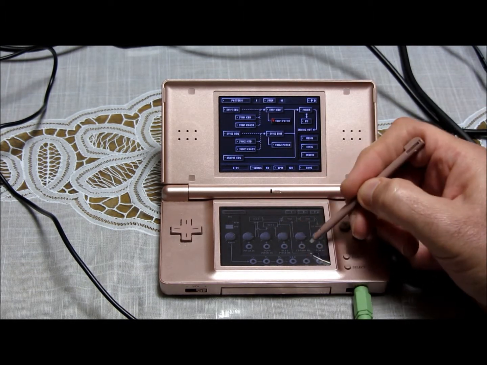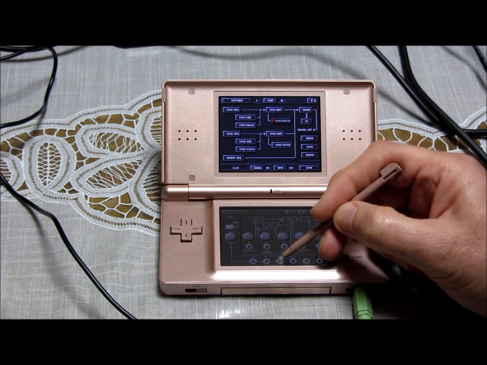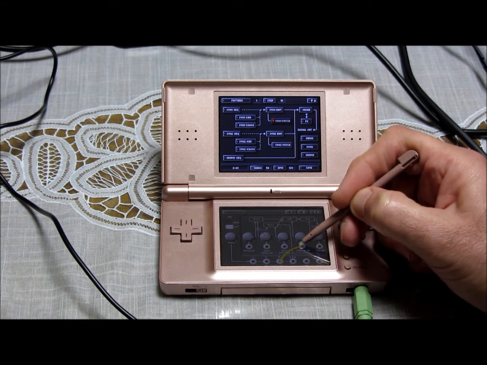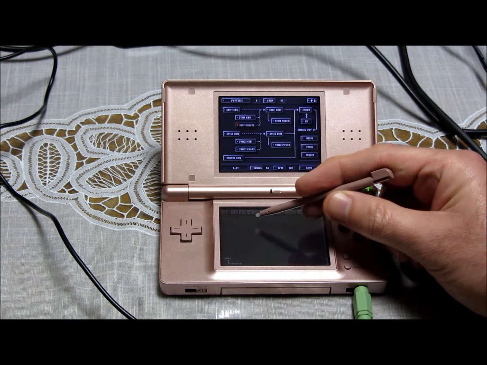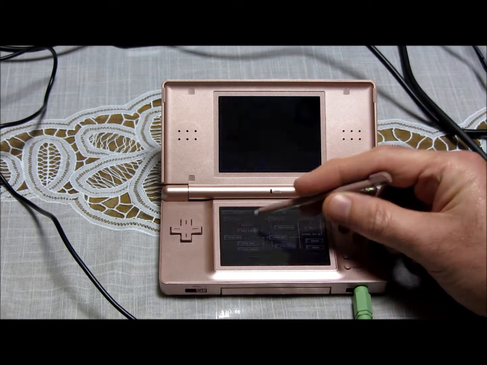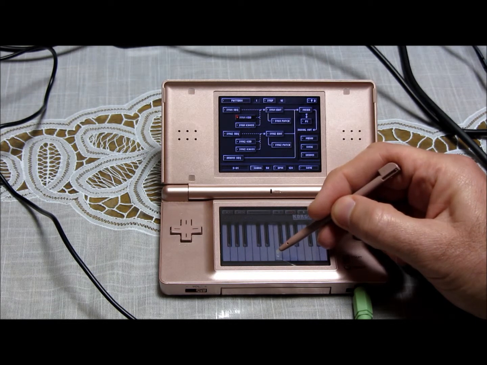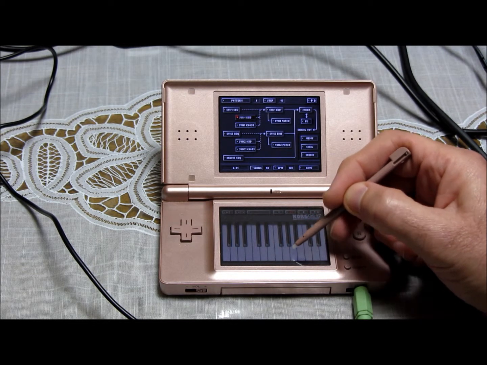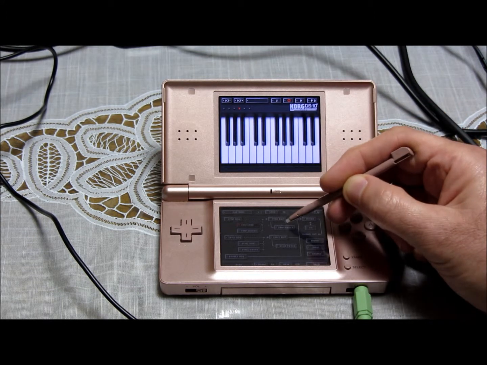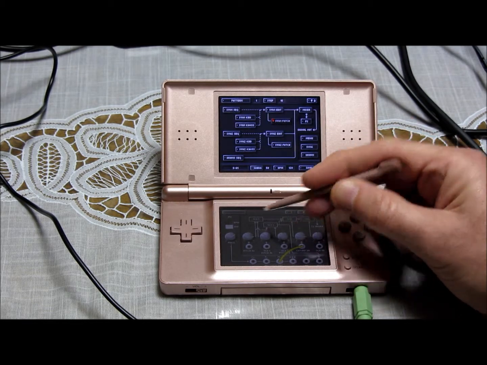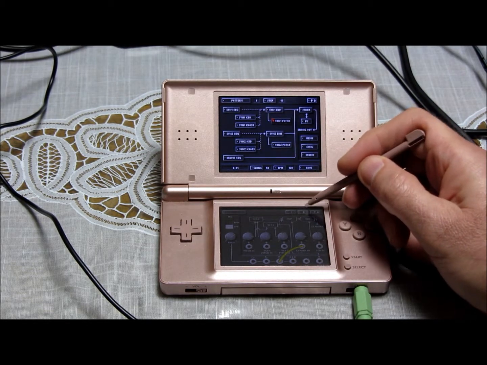If I then feed a different signal into the cutoff filter and turn the keyboard back on, change the frequency a little bit.